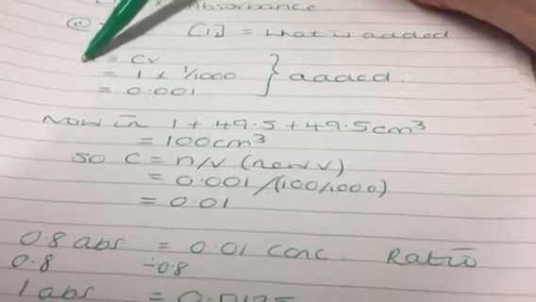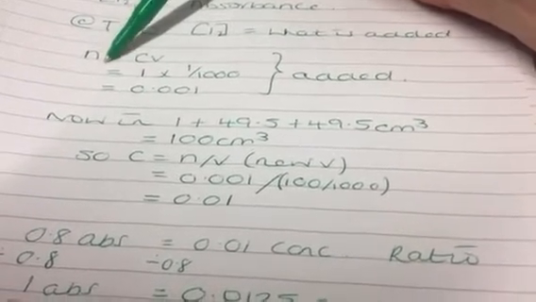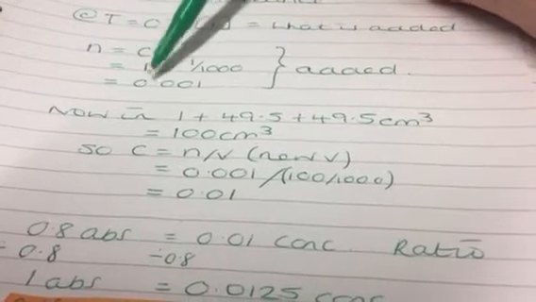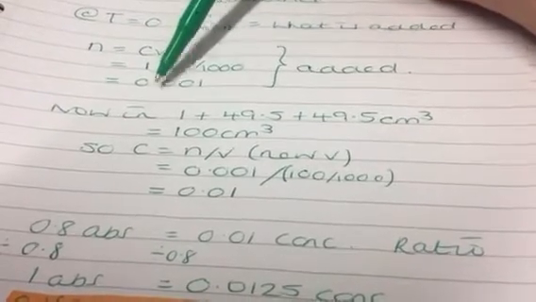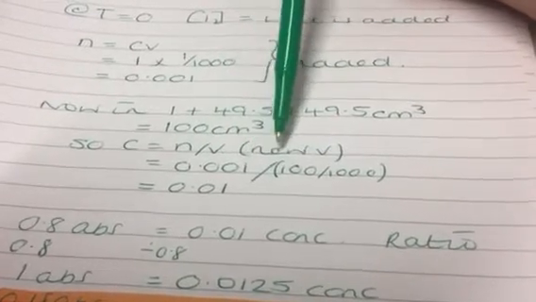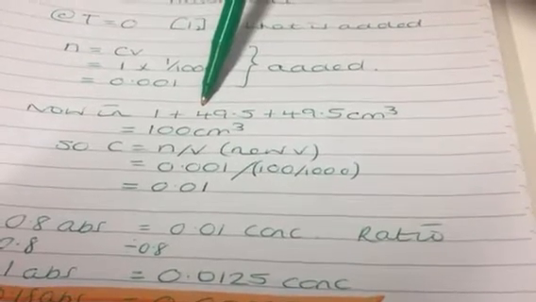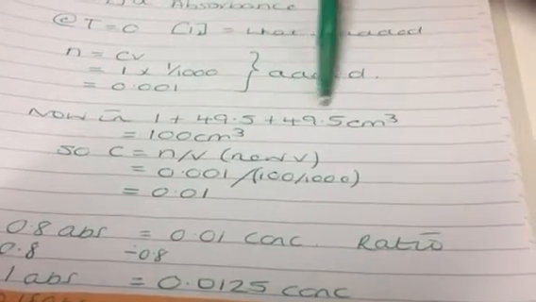We're not interested in just the number of moles, we're actually still interested in the concentration of iodine. So the new concentration of iodine is looking at how many moles we've got in our new volume. Our number of moles, 0.001, is now in a new volume, and that new volume is 1 for the iodine, 49.5 for our other reactant, and 49.5 for the HCl that we added.